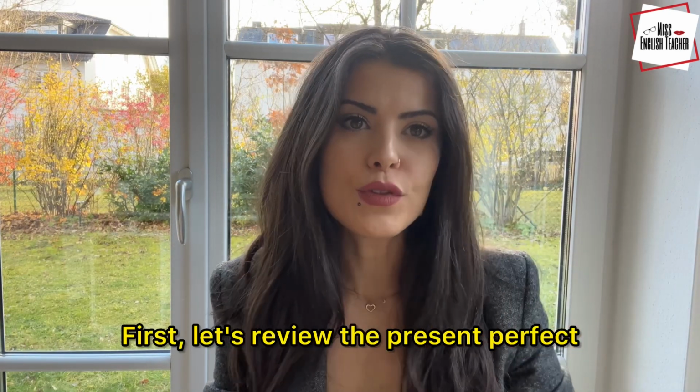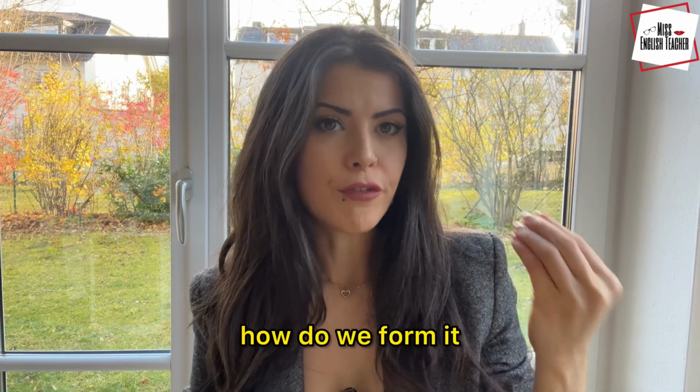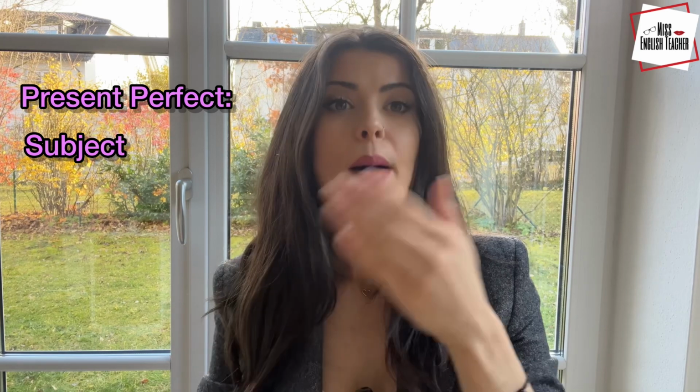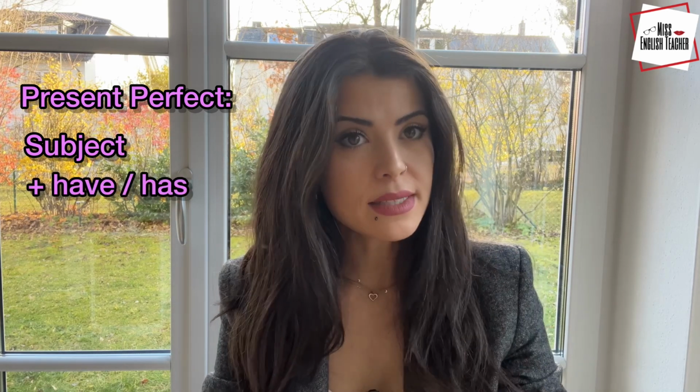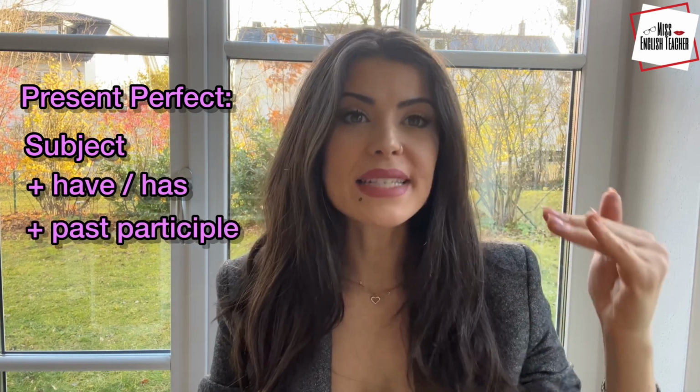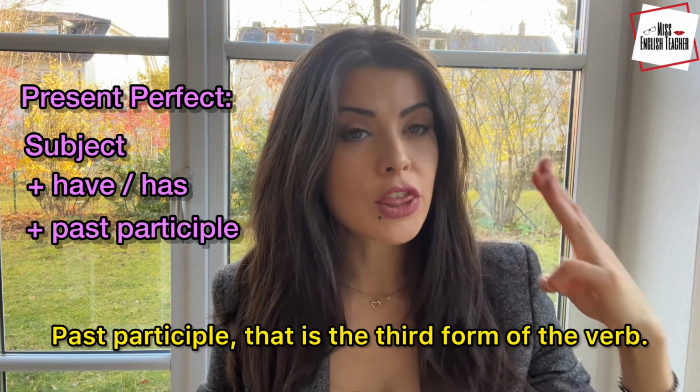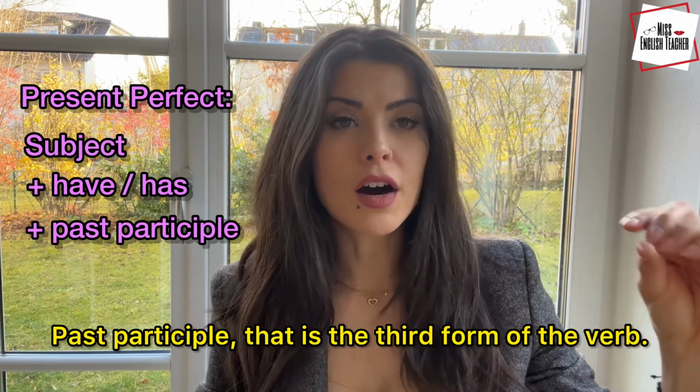First, let's review the present perfect. So, how do we form it? First, we have a subject plus have or has plus past participle. Past participle, that is the third form of the verb.